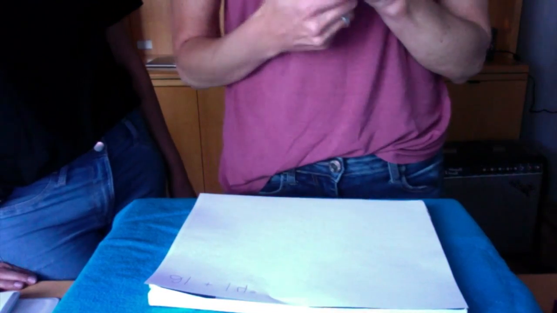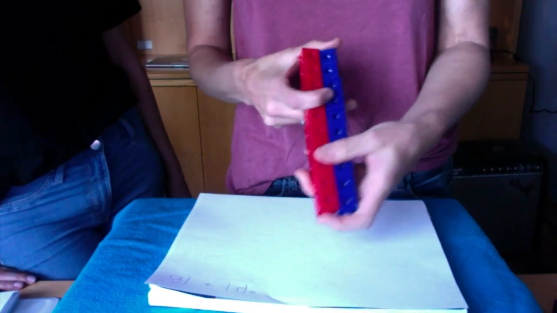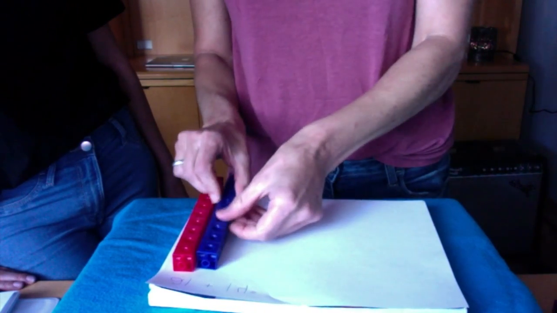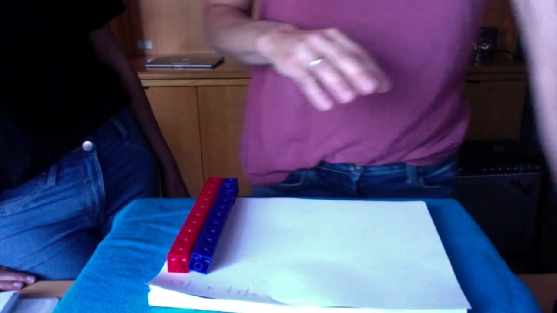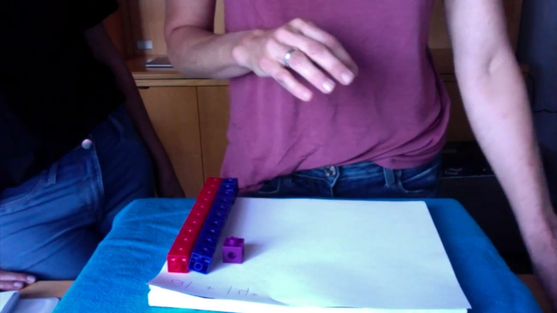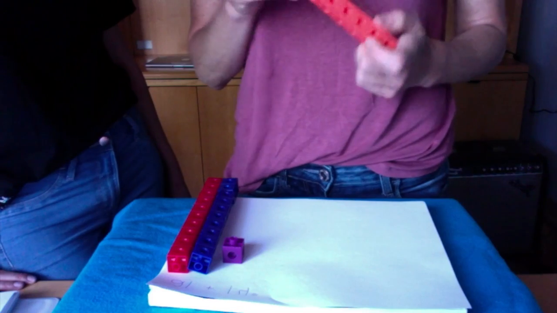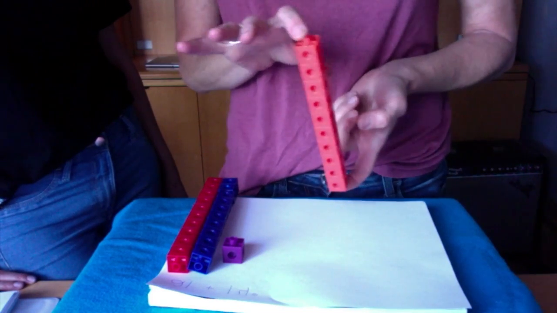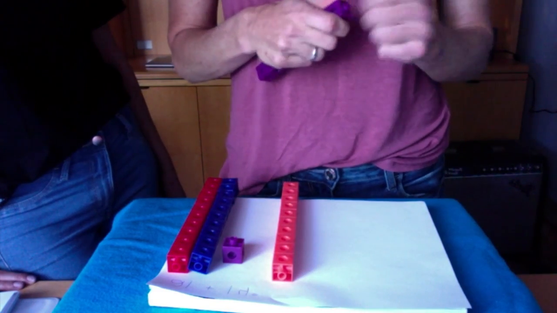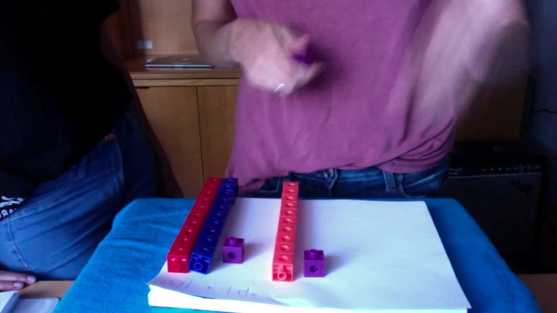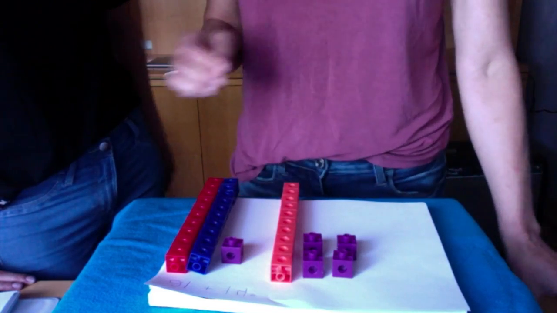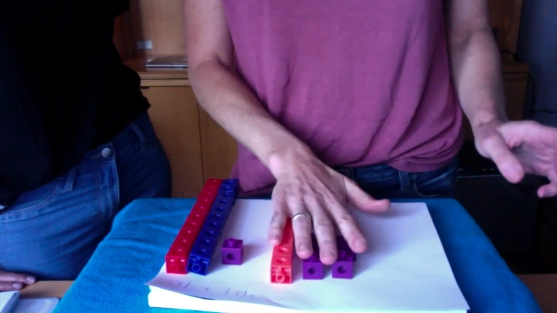Miss Montgomery taught you so well how to do this, so just remember what you need to do with your 10 frames. So we're going to get 2 10 frames, 10, 20, and then we're going to get a 1, and then we're going to add 14. So how many 10 frames is that? Right, we're going to just use 1 10 frame. And then how many ones is that? Yep, exactly. We're going to do 4. 1, 2, 3, 4. Okay, so we have 21 plus 14.